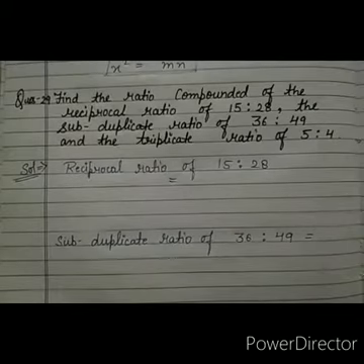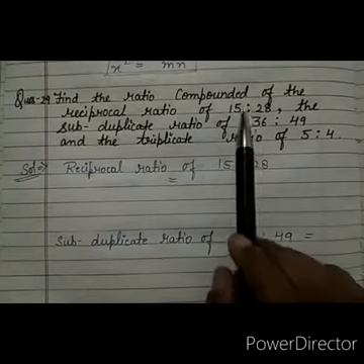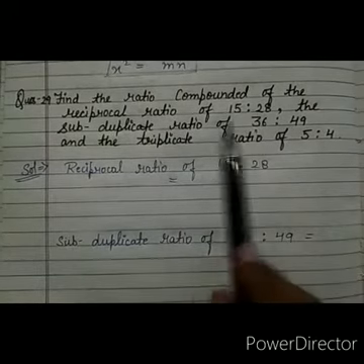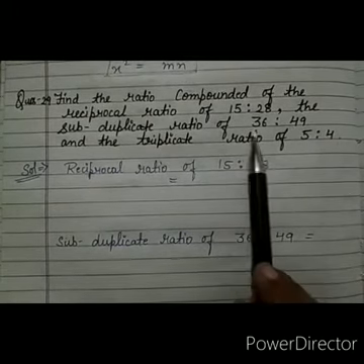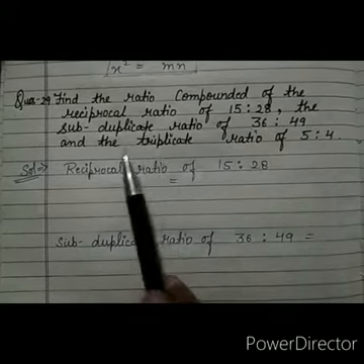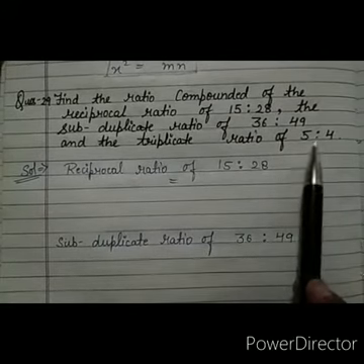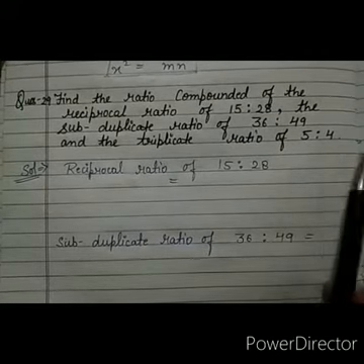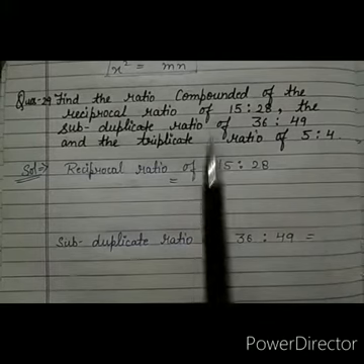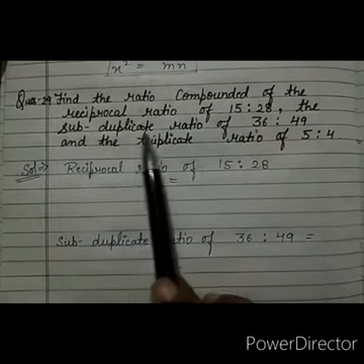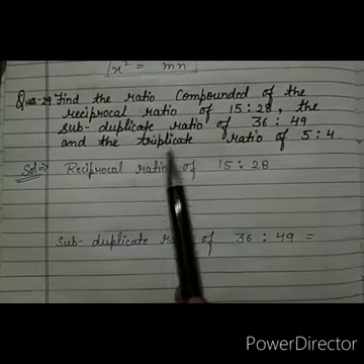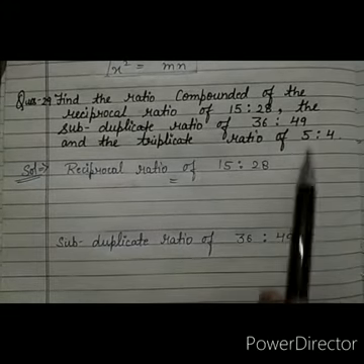Now the next question is question number 29. Find the ratio compounded of the reciprocal ratio of 15 is to 28, the subduplicate ratio of 36 is to 49, and the triplicate ratio of 5 is to 4. Means in this question we have to find the compound ratio of the reciprocal ratio, subduplicate ratio and triplicate ratio of the given ratios.